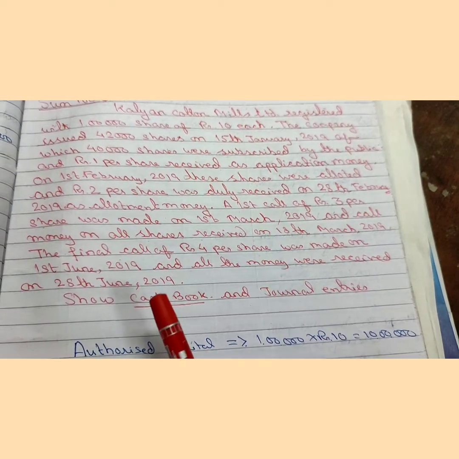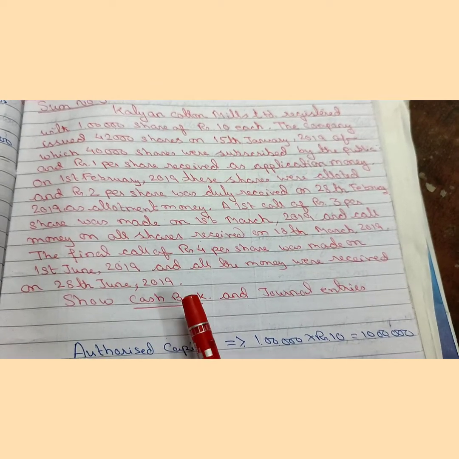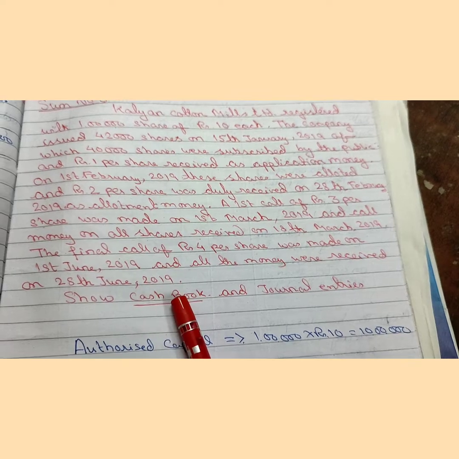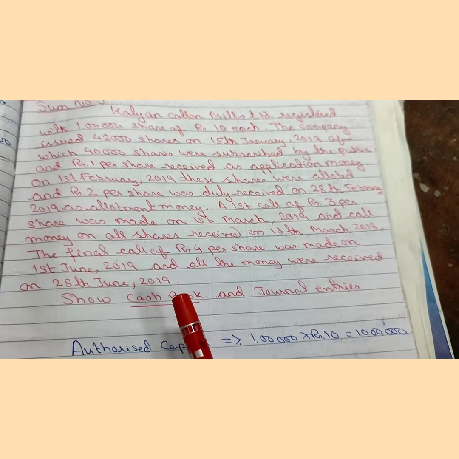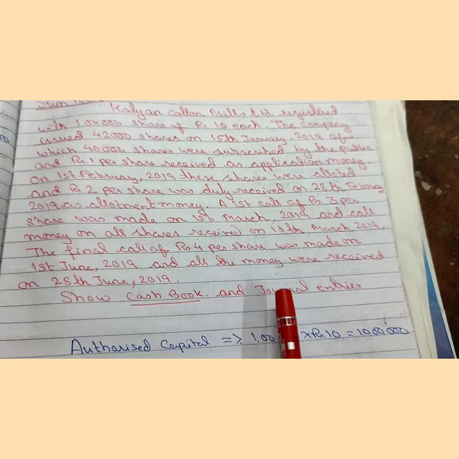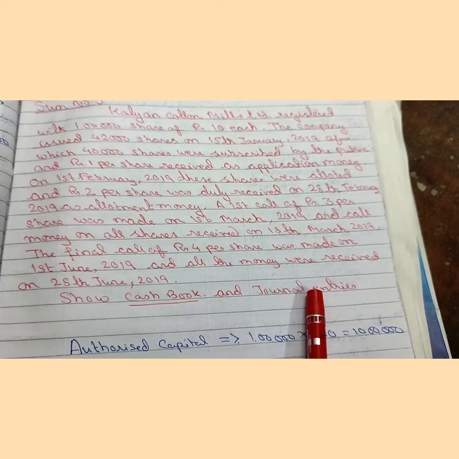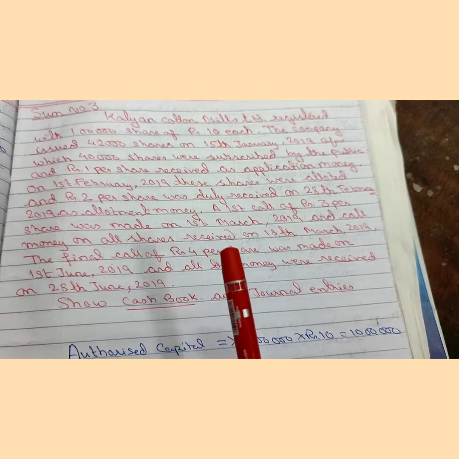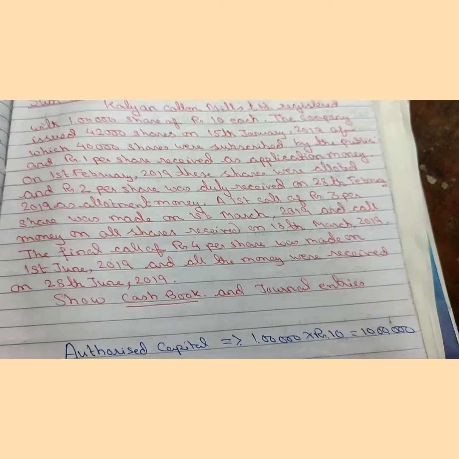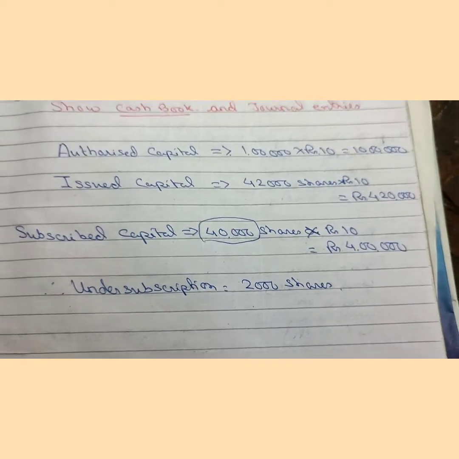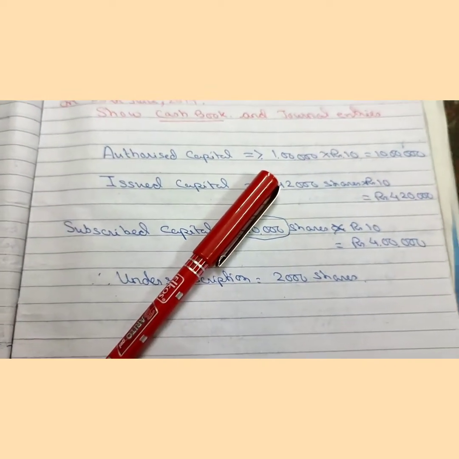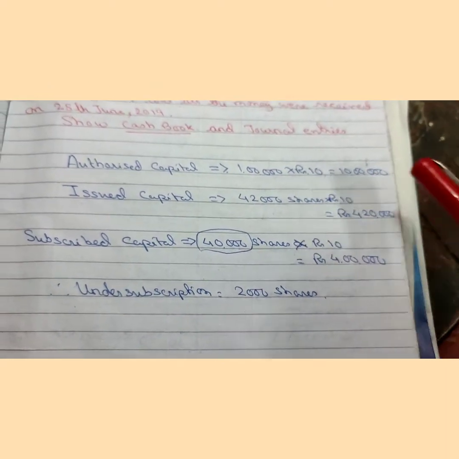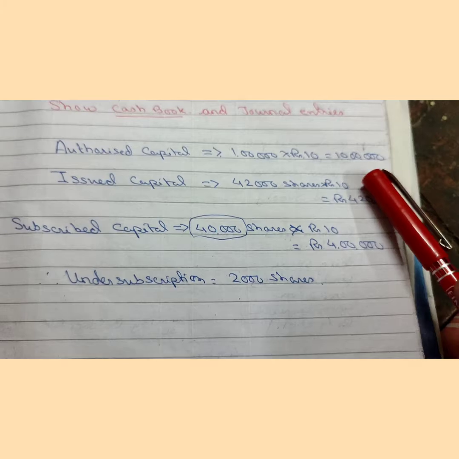In this case, all cash entries or bank entries we will do in the cash book, and other entries, that is the due entries and transfer entries, we will do in journal entries. Okay, then now we will do these sums. According to the sum, the authorized capital of the company is 1 lakh shares of rupees 10 each, that is rupees 10 lakh.